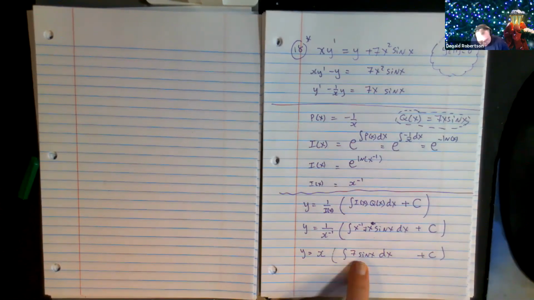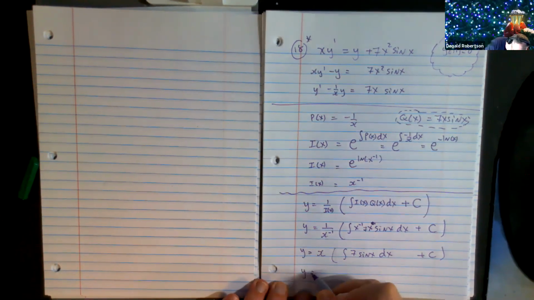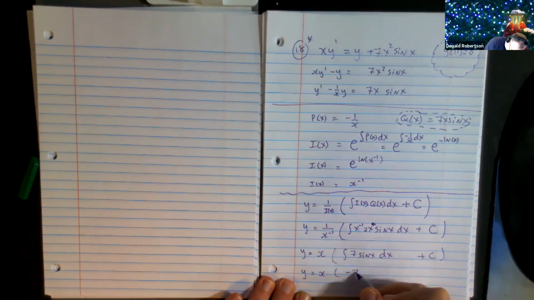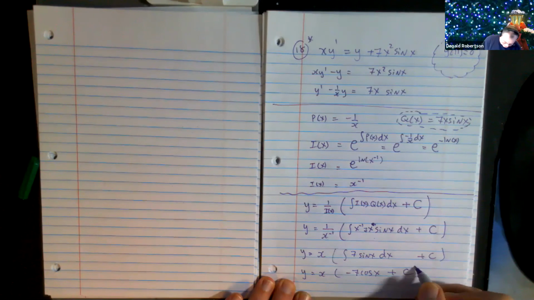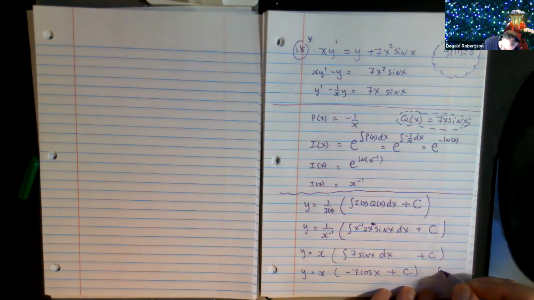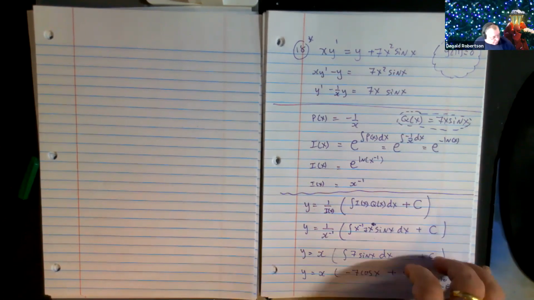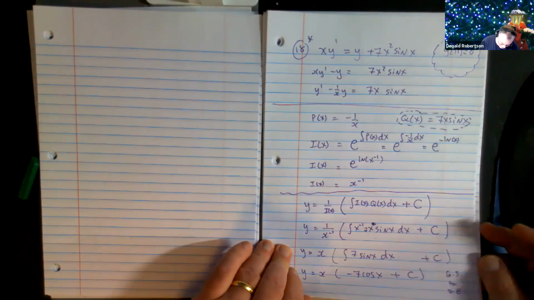Which means that it might have looked kind of ugly, but it's actually quite simple now. And if you integrate a sine, you get a negative cosine. And that would be our general solution. And if that's all they wanted, we would be finished. Well, I'd probably multiply it out, but we can do that in a minute.